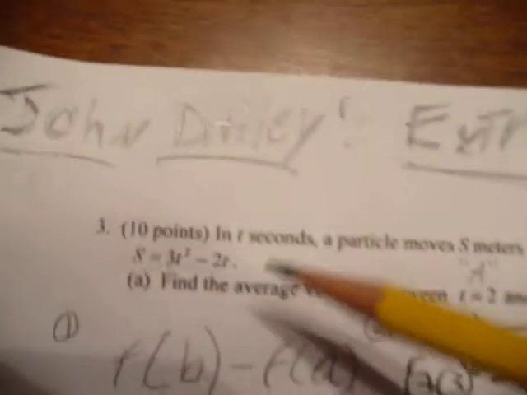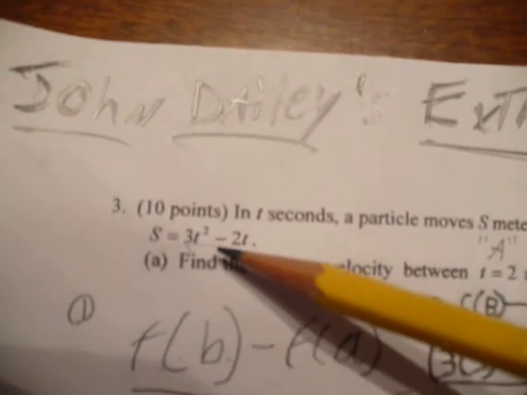Okay, and now I brought down the original equation, 3t squared minus 2t. Apply the power rule: 2 minus 1 gives 1, which leaves the t, times 2, times 3, so that would be 6.